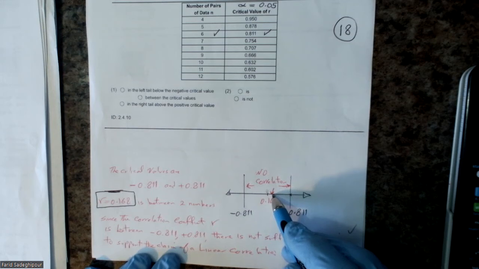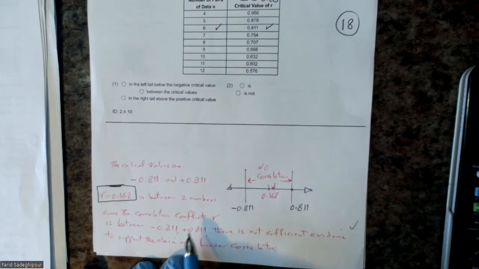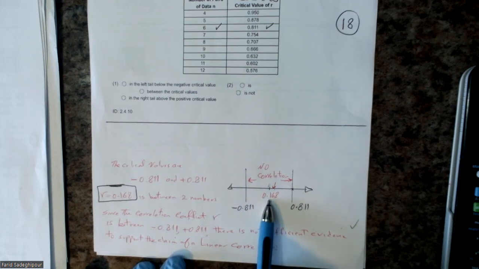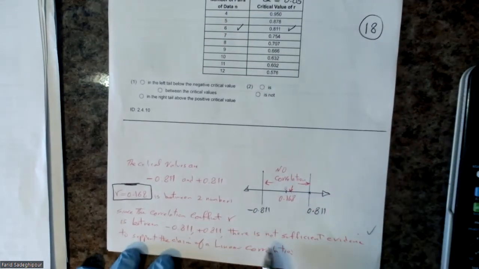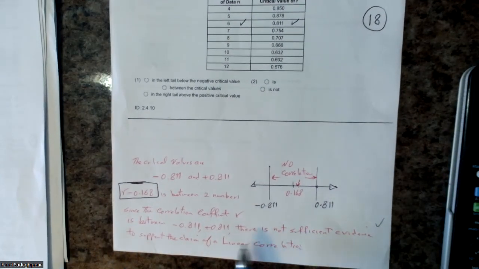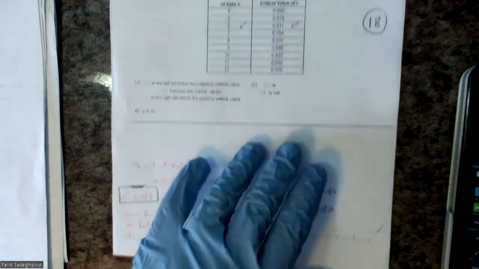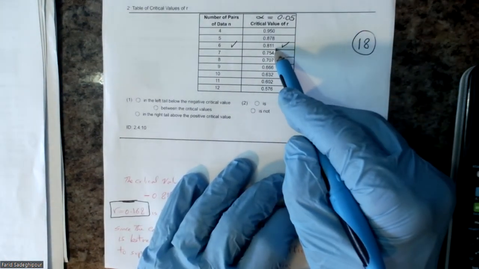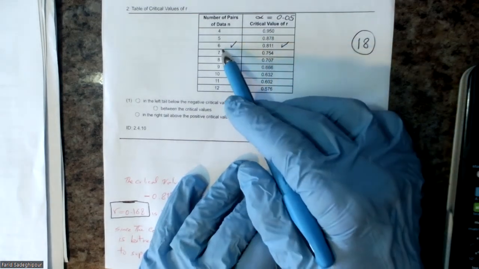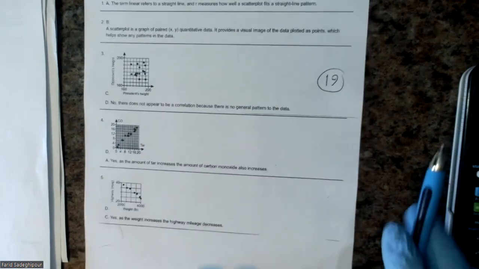So basically it's not a good correlation. So the correlation coefficient 0.168 that is given in the problems is not a good correlation. So there is not sufficient evidence to support the claim of linear correlation. To have a good correlation, you have to have at least 0.811 if there are 6 pairs of numbers. And the last page is the solution or answer to those problems.